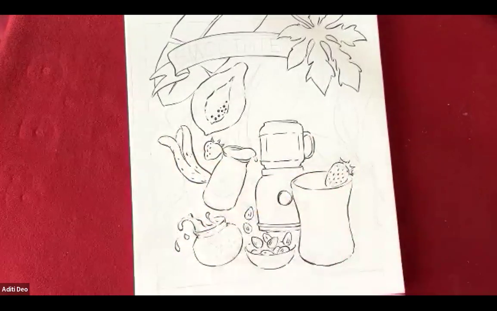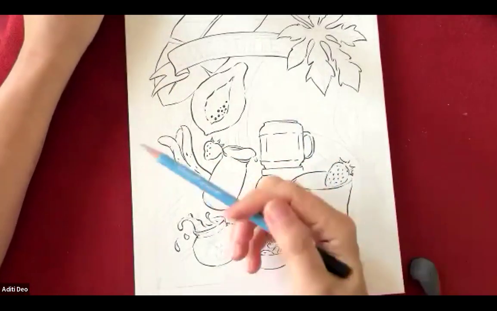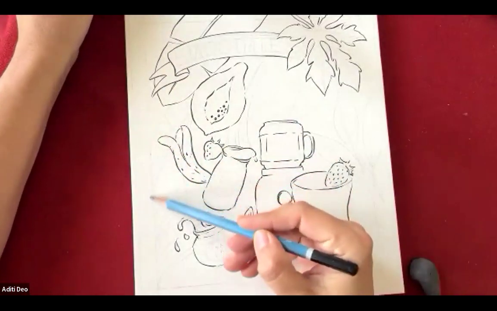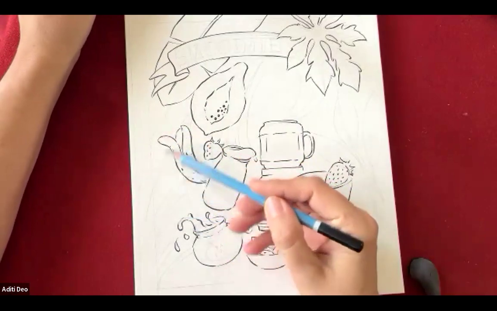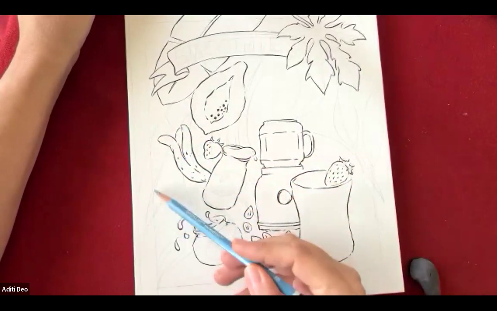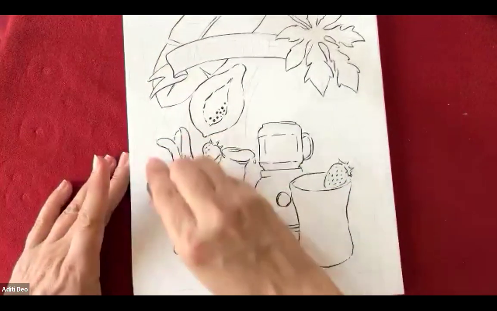Let's quickly start painting. Now we have 7 minutes to paint this whole thing, which is not going to happen. But let me at least start you off because it's pretty easy afterwards.